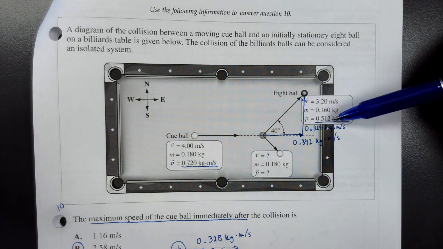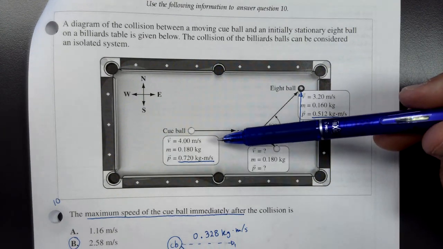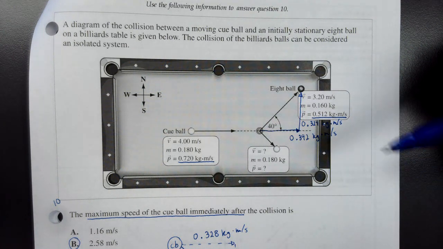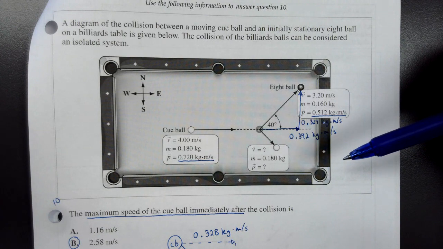Of all these values, and I've seen quite a few mistakes on this one, we can't use velocity for these comparisons. We have to do everything in momentum. It's not velocity that's conserved, it's momentum that's conserved. Okay, now here's how I went about it.